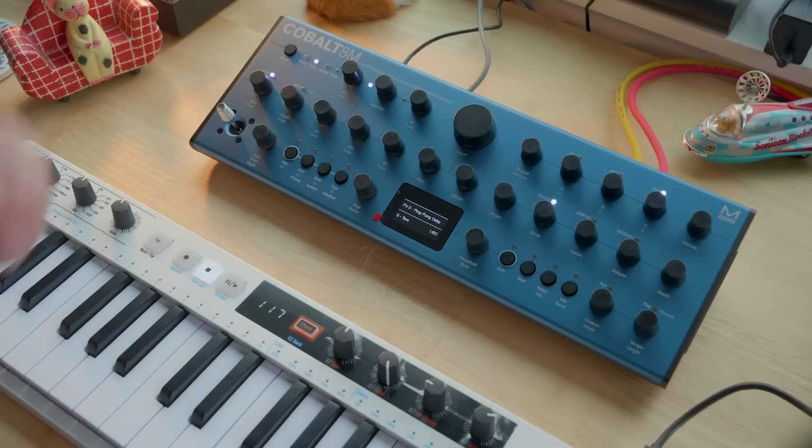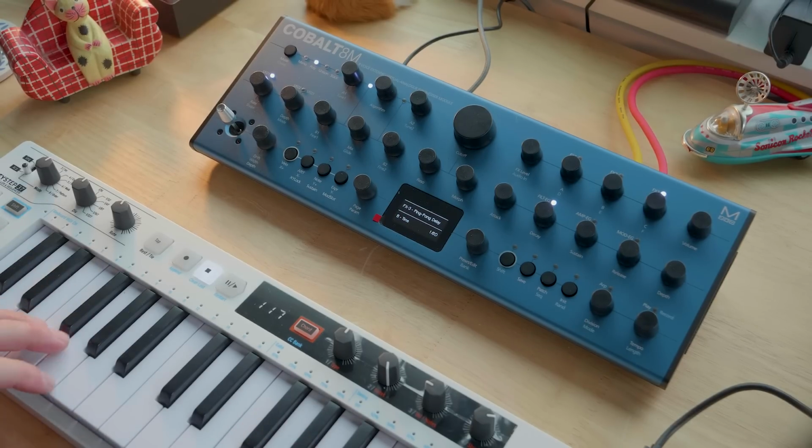Well, hello friends, my name is Jeremy, this is Red Means Recording, and today we're looking at the Cobalt 8M from Modal.